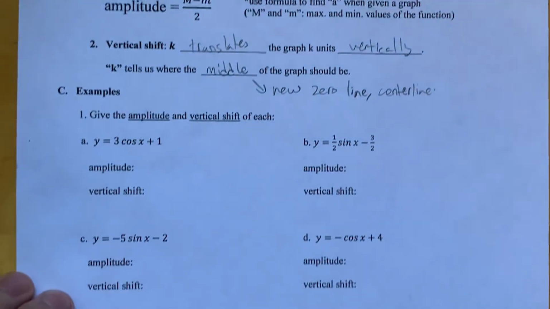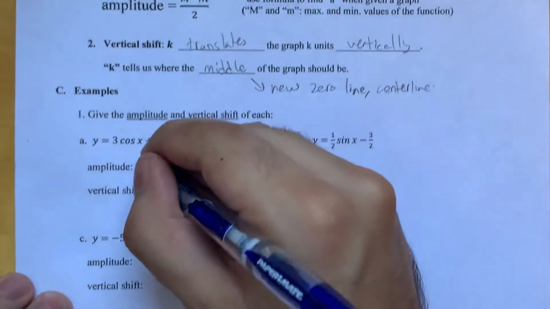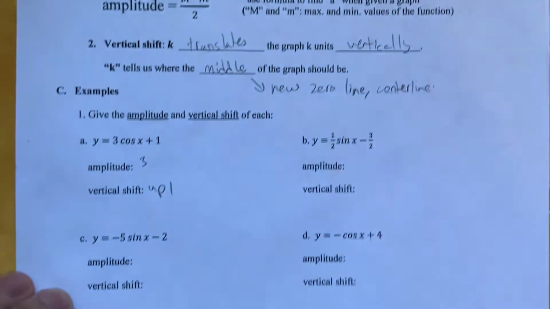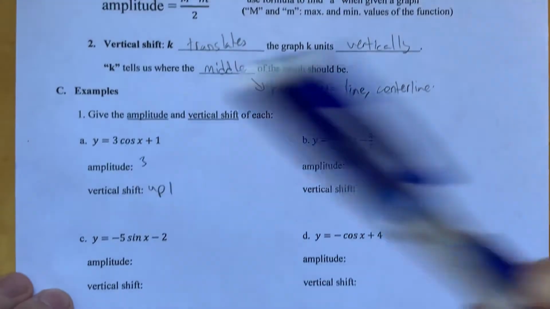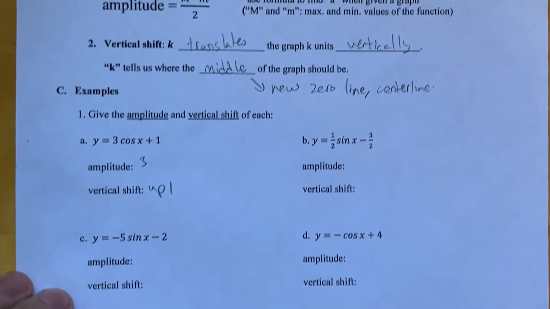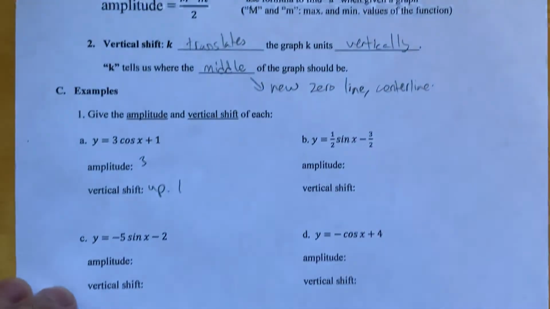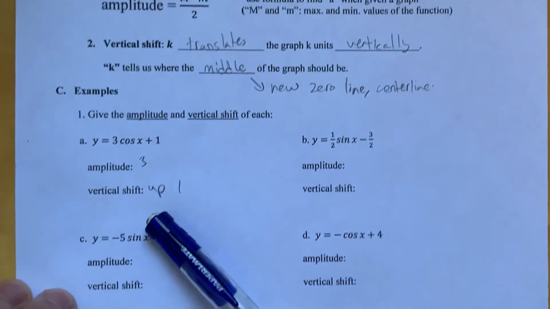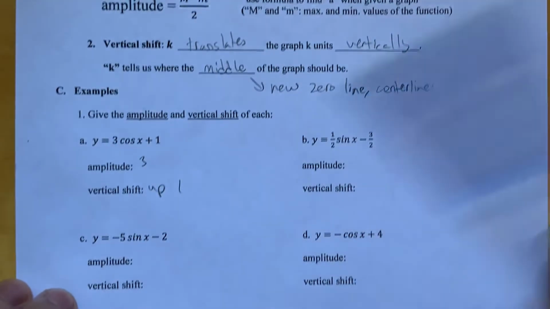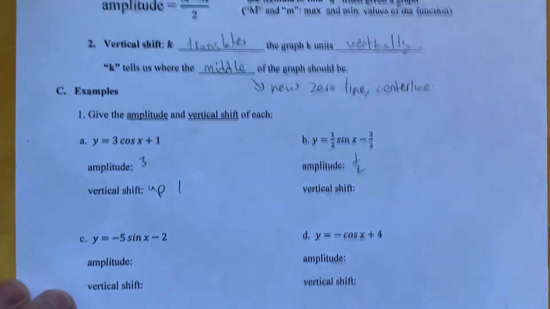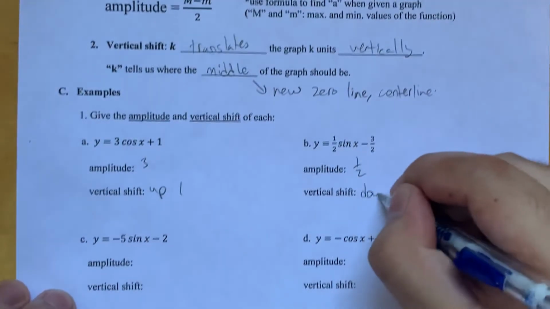All right, let's do this. Give the amplitude and vertical shift of each. So you get amplitude 3, and the vertical shift is up 1. How did I do that? A is positive 3, so what is it, stretch or shrink? It stretches. And the vertical shift is plus K, plus 1, so it goes up 1. All right, do B. Amplitude is going to be 1/2, vertical shift of down 3.5.